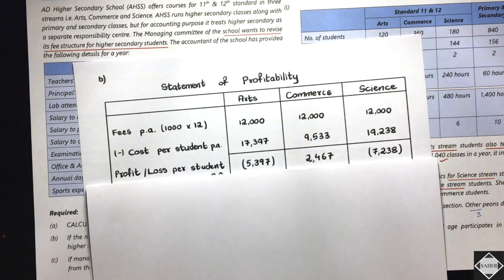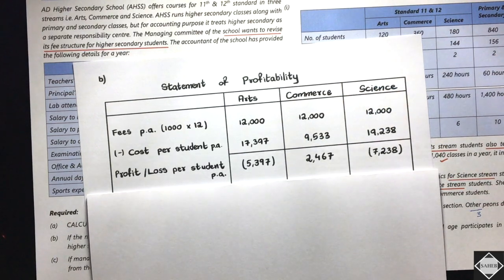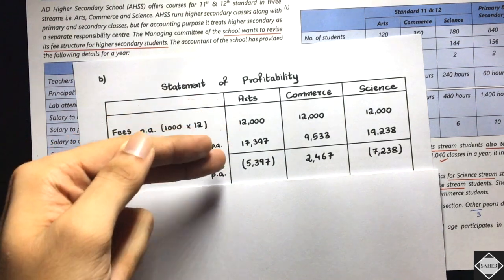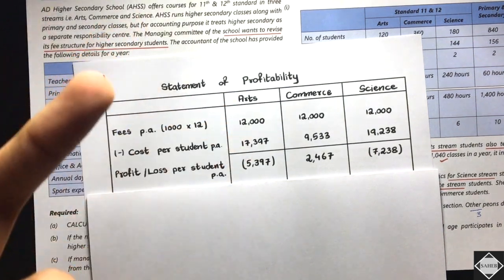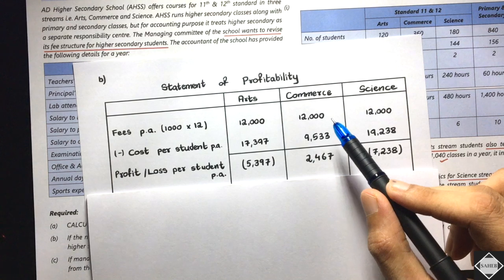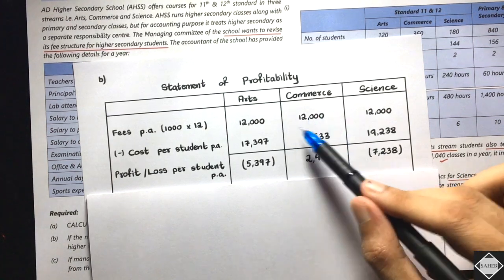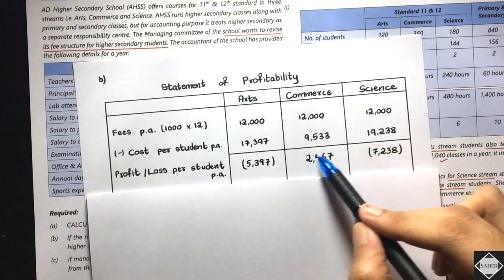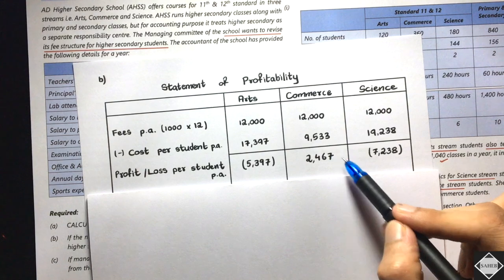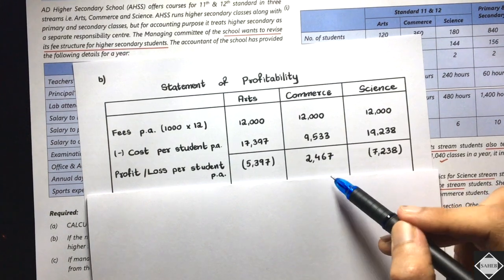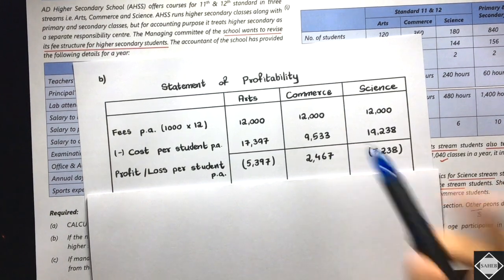So if you subtract, see here, profit or loss per student. Here you are making a loss because the sales is 12,000, the cost is 17,000. Of course, it's a loss. For commerce, it's profitable. 12,000 is the fees we are charging and the cost is 9,533. The profit is 2,467. This is per student calculation.